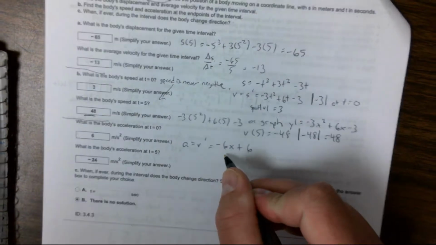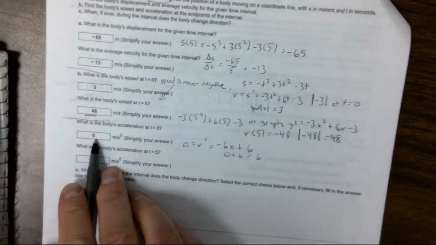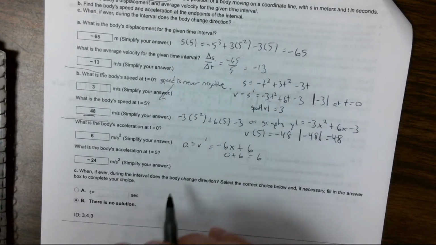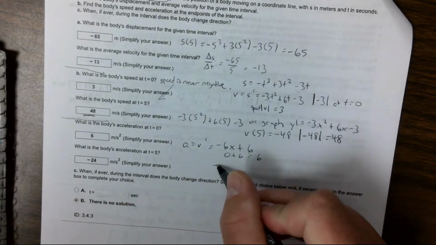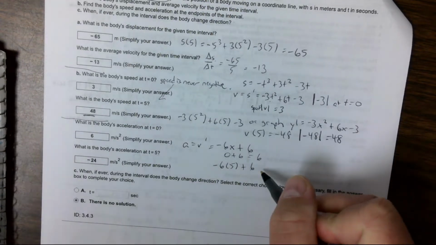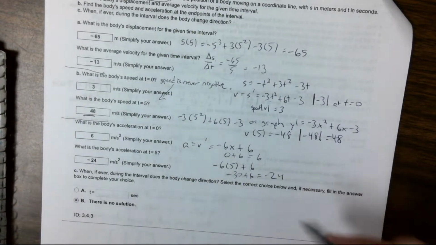So 0 plus 6 is 6. So that's how they get that. Because we're doing at 0. And then at this one, we're doing 5. So we do negative 6 times 5 plus 6. Negative 30 plus 6 is negative 24.